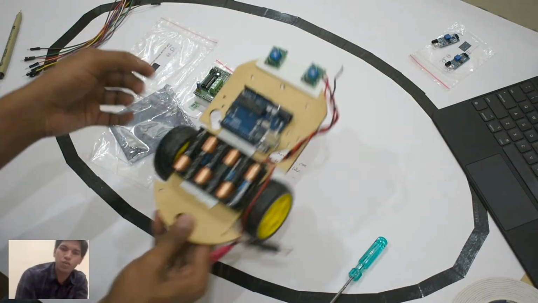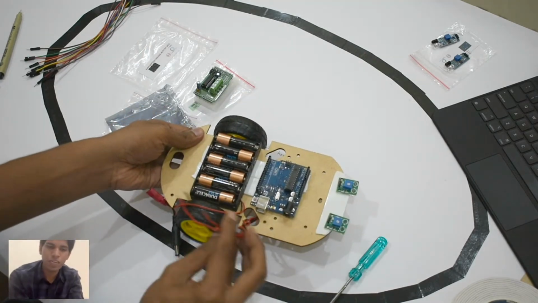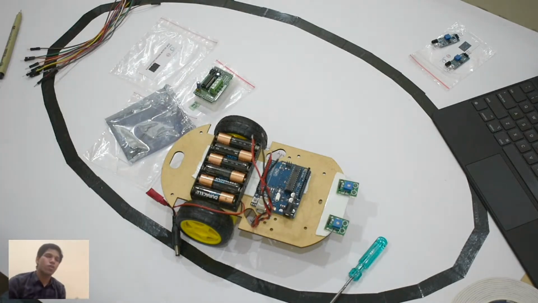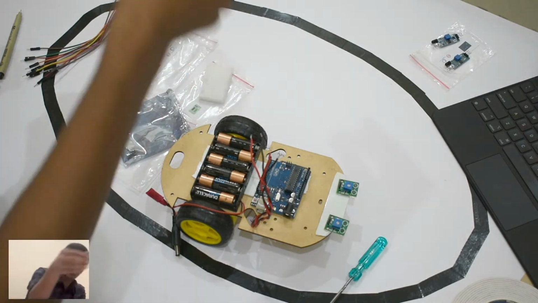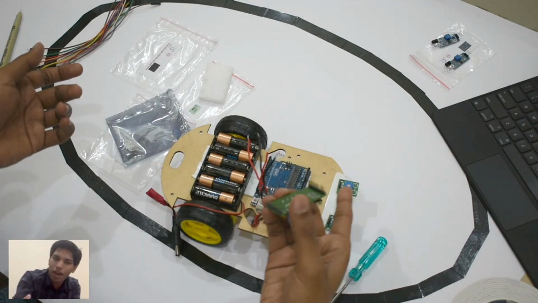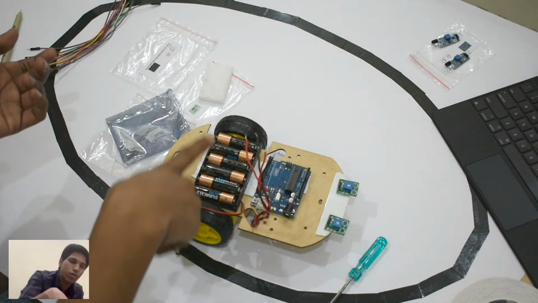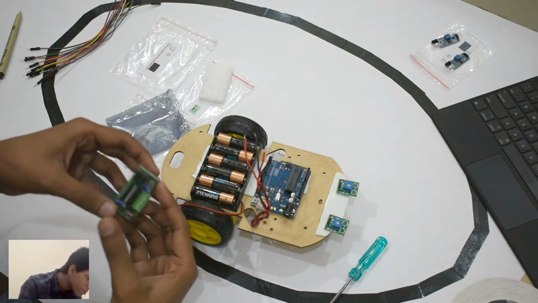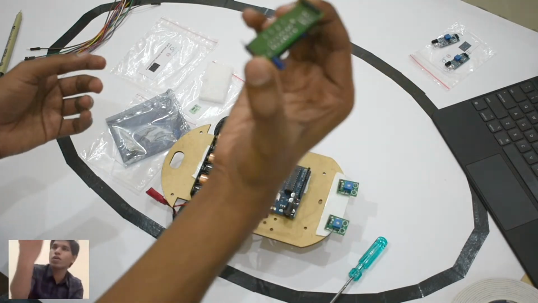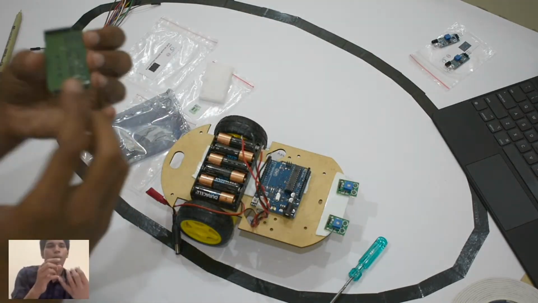Now, what else do we need to connect? We need to connect our motors and our IR sensors to the Arduino. So first of all, we are going to place our motor shield because the motor shield is going to get the data from the IR sensor and then tell our motors how to move. So remember the numberings.